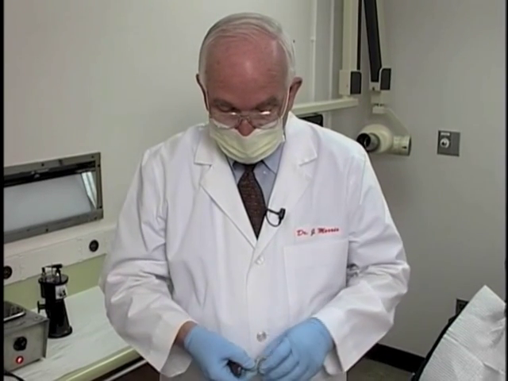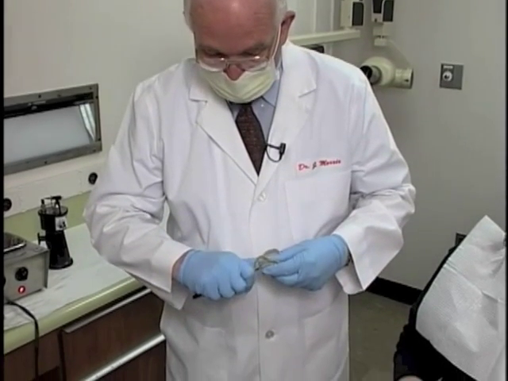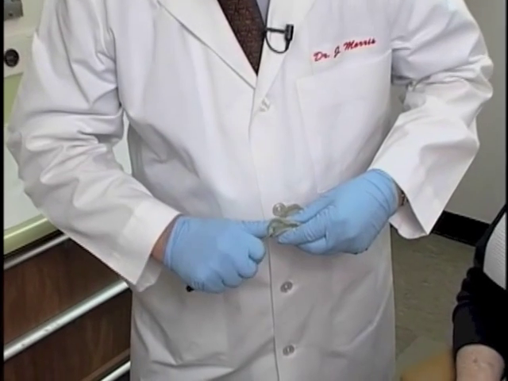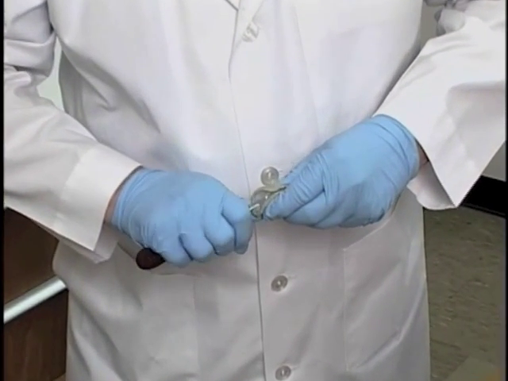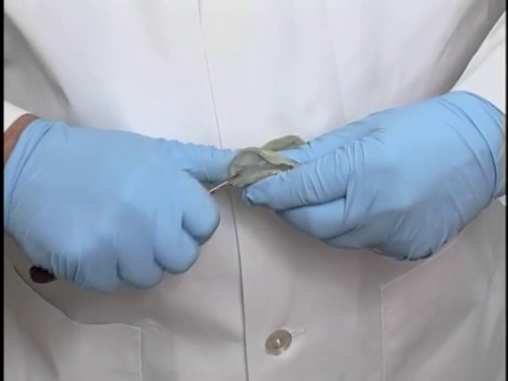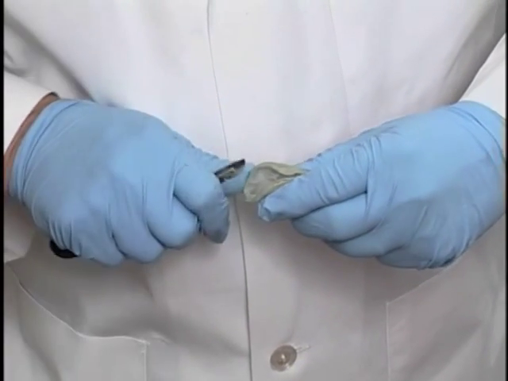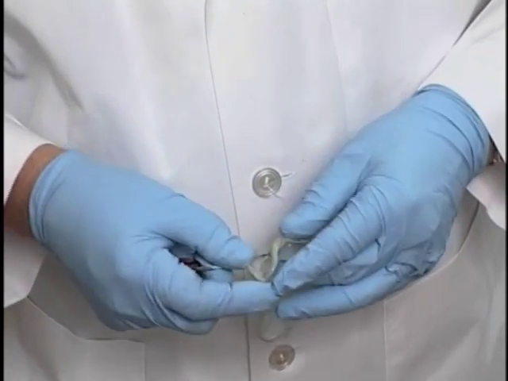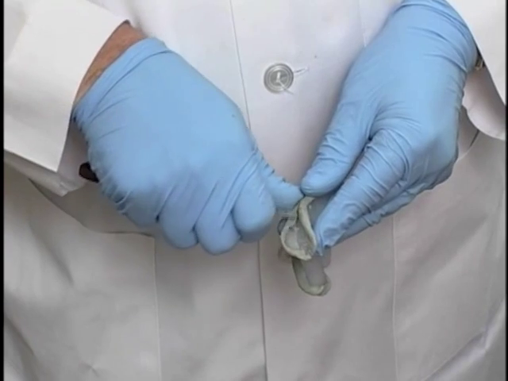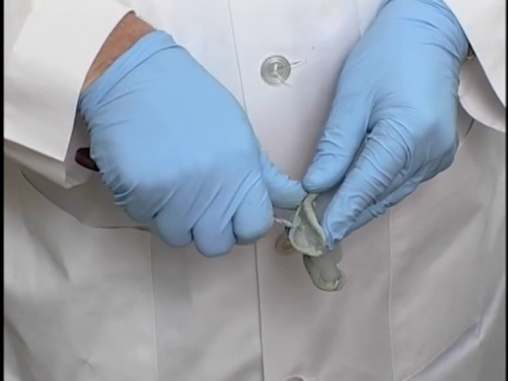So we're just going to trim that with a good sharp knife. You need to make sure that you trim it back off that retromolar pad enough that when you make the impression, that retromolar pad is not distorted by your tray or the compound.